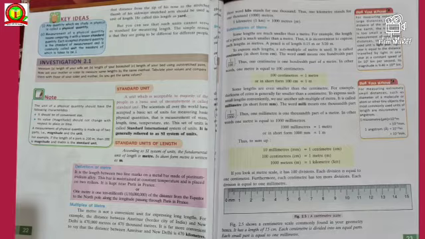Standard unit. A unit which is acceptable to the majority of the people as a basic unit of measurement is called a standard unit. Scientists all over the world have accepted a basic set of units for measuring basic physical quantities, that is, measurement of mass, length, time, temperature, etc. This set of units is called the Standard International System of Units. It is generally referred to as SI units, or the SI system of units.